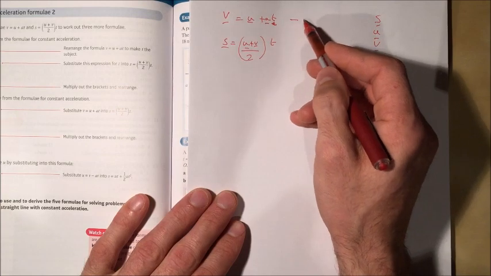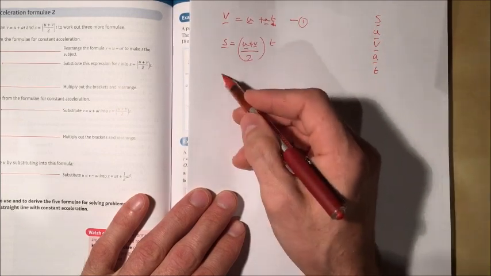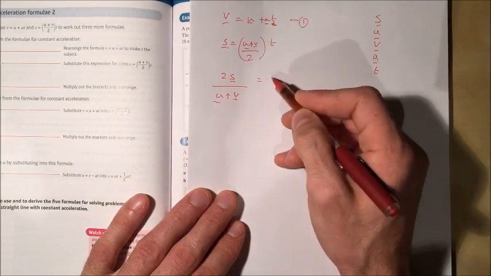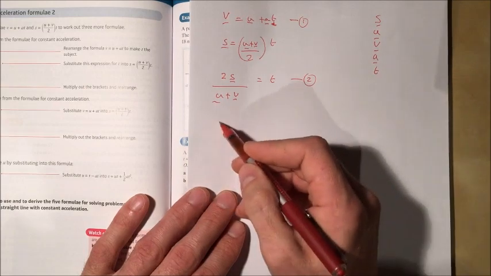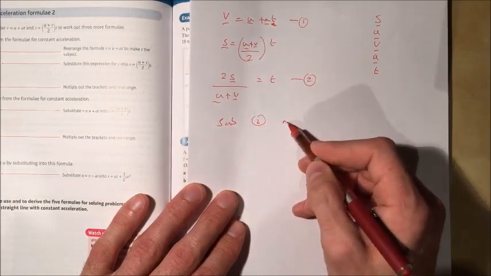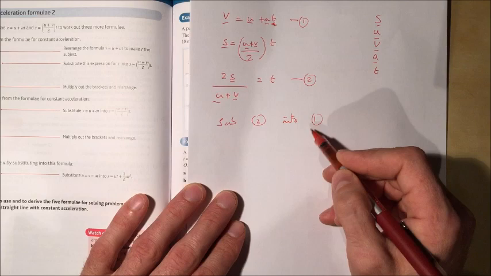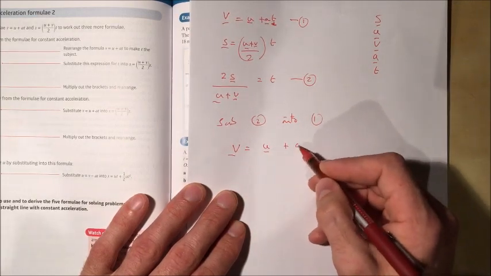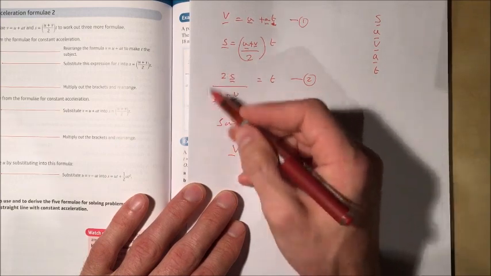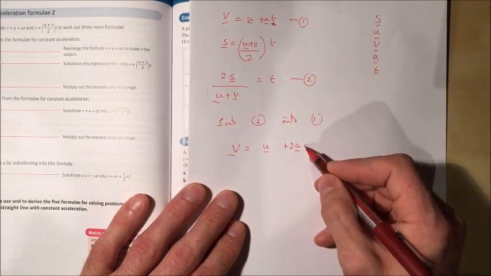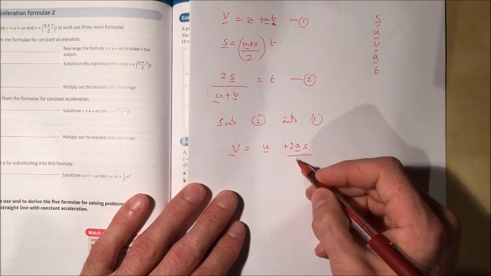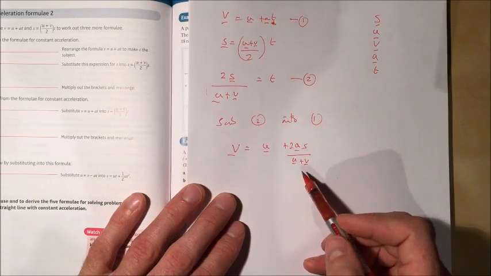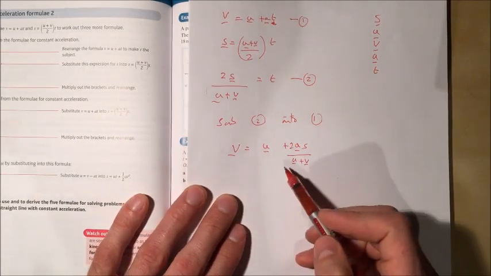So I can treat that as equation number 1. I could rearrange this to 2s over u plus v equals t. I can treat that as equation 2, and I can substitute equation 2 into equation 1, and I'm going to get v equals u plus a times, this is t now, isn't it? 2s over u plus v. Okay, now that equation does not have a t in it. It's not a particularly nice equation, but it doesn't have a t in it.